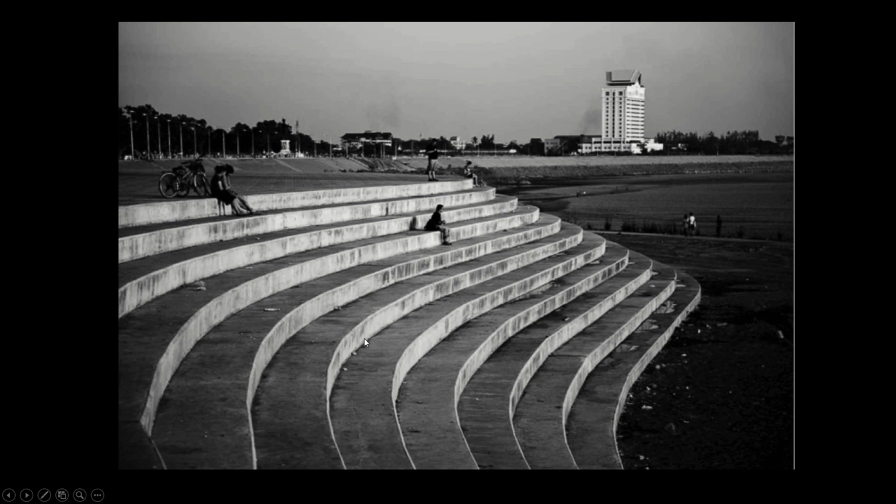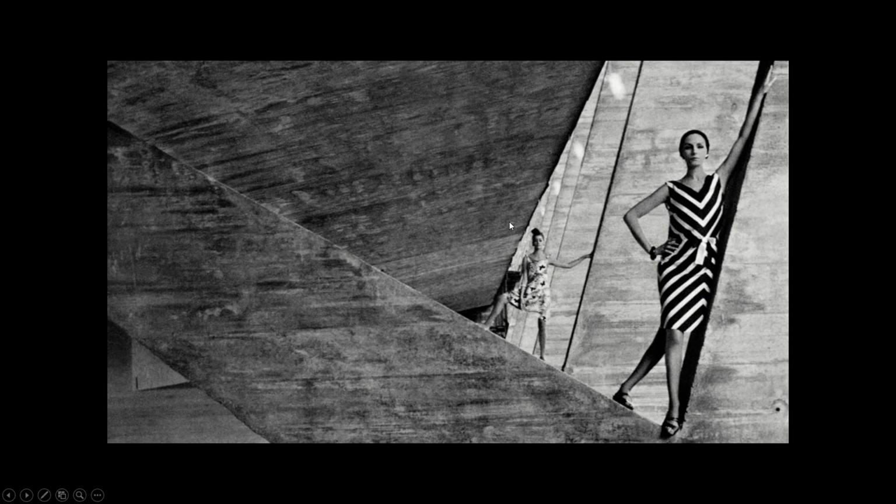Here, this is another example of beautiful composition that creates a rhythm, and also they lead the eyes. On this fashion photo, the lines are used to create the overall impression, to emphasize the lines of the cloth.